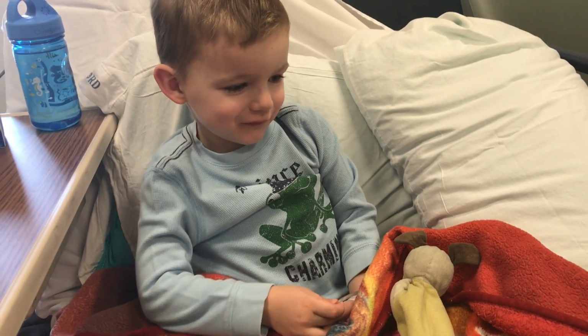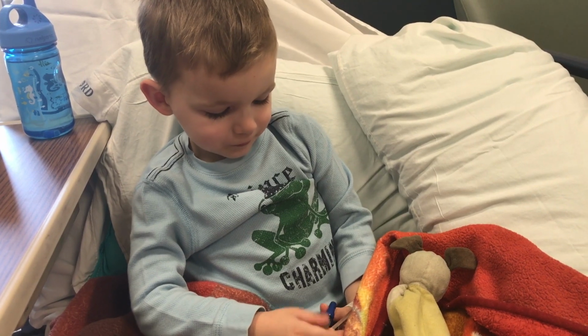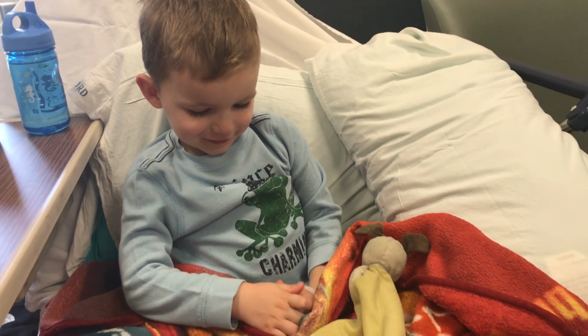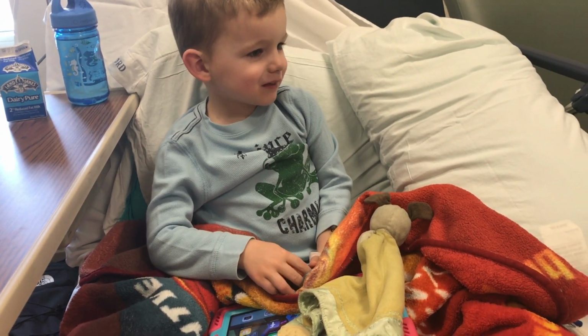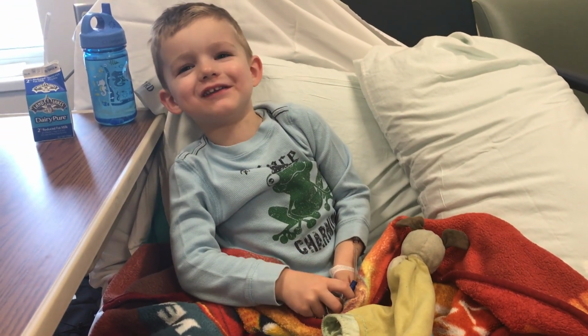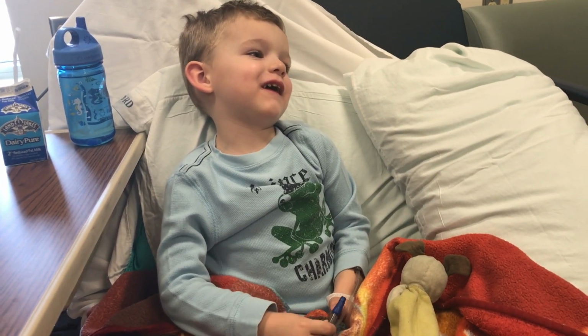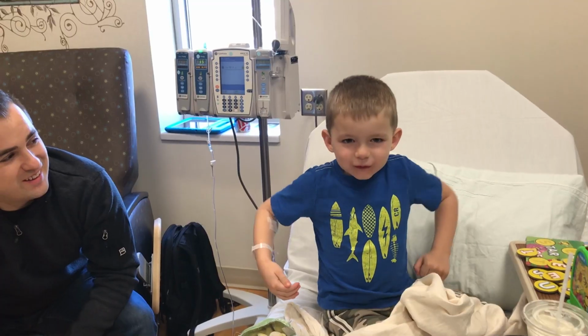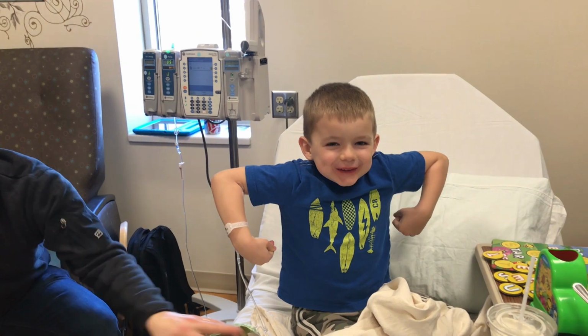In January of 2017, that disease was diagnosed as Pompe disease, which affects 1 out of 40,000 children a year. Luckily, there is a treatment for it. It's every 14 days. We spend about 5 to 6 hours in the hospital, and he gets an infusion of the enzyme his body doesn't make.